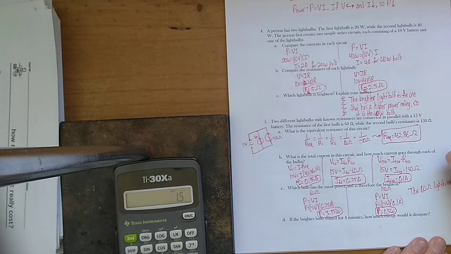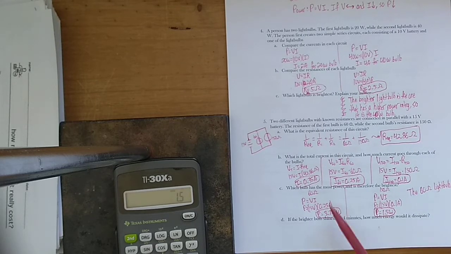And the reason that happened is because the resistance of that bulb was less, so that branch of the circuit was able to draw more current. And since it could draw more current, it had a greater power. Okay? I'll show you this real quick.